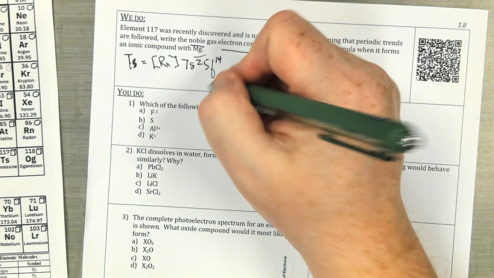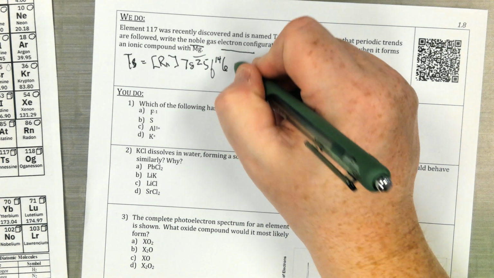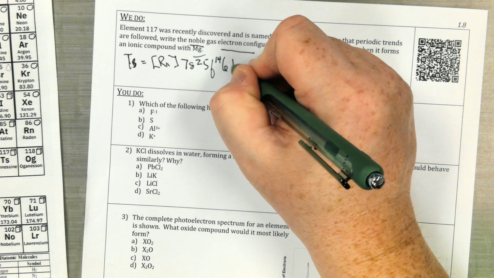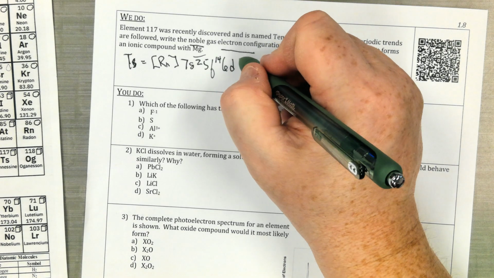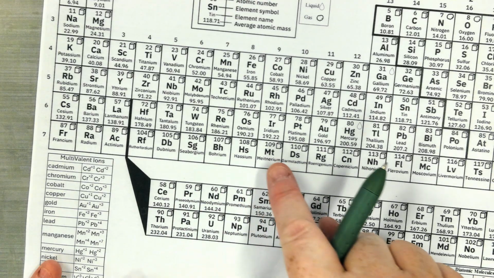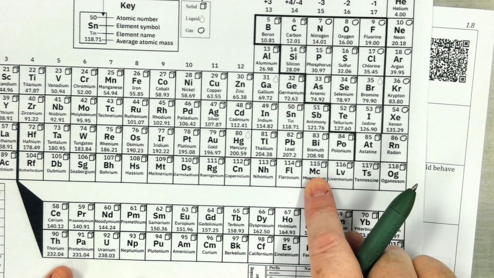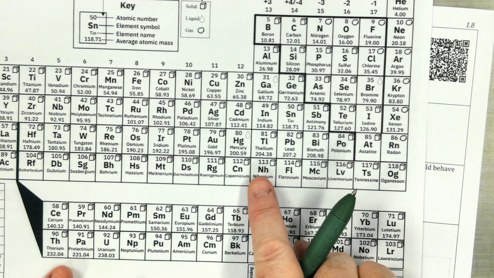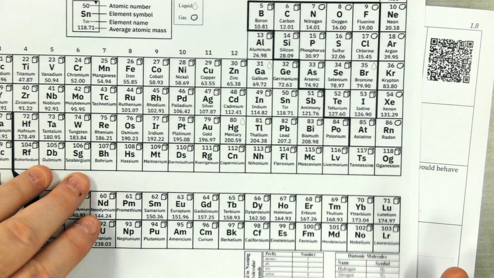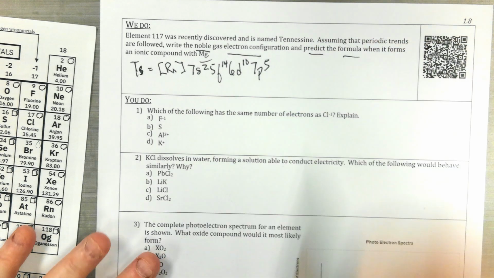Then I come back up to the d, and d is also an energy level behind, so that's 6. And that's 6d10, because we got to go through 1, 2, 3, 4, 5, 6, 7, 8, 9, 10. And then we're at 7p. We're at the p group. 1, 2, 3, 4, 5. Okay, so we get 7p5.